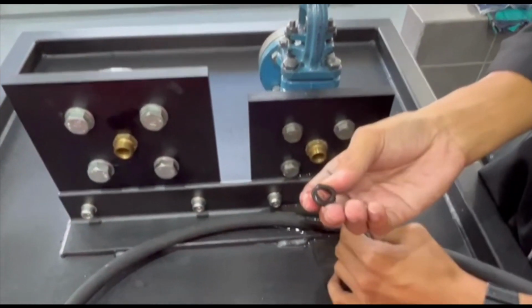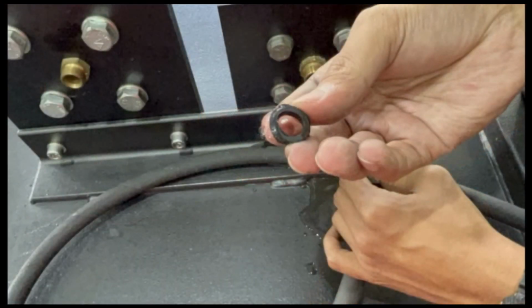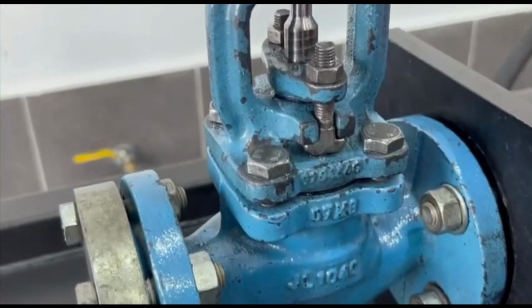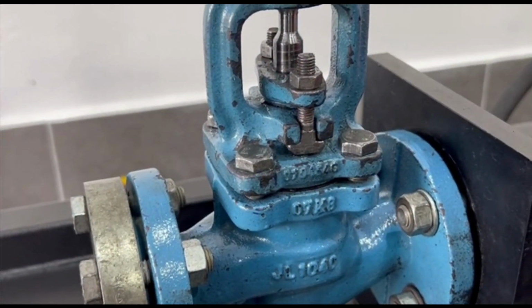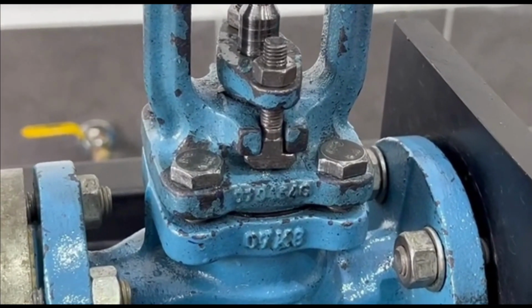Before installing the replacement seals, a small quantity of appropriate lubricant can be used to guarantee good seating and decrease friction during operation. Following all of our repair actions, the shut-off valve now functions correctly and there is no water shooting out during the leaking test.